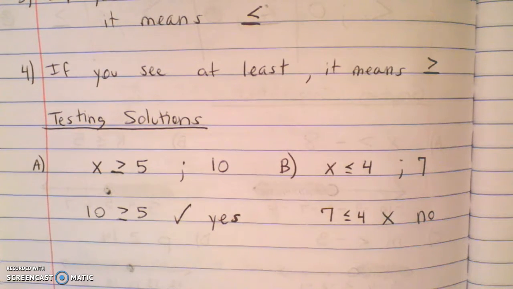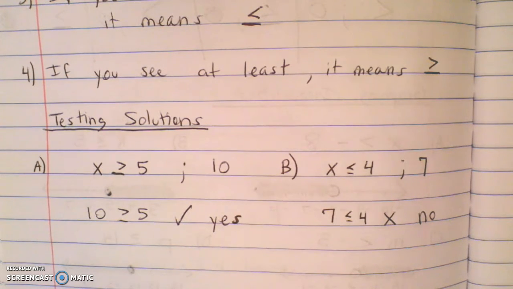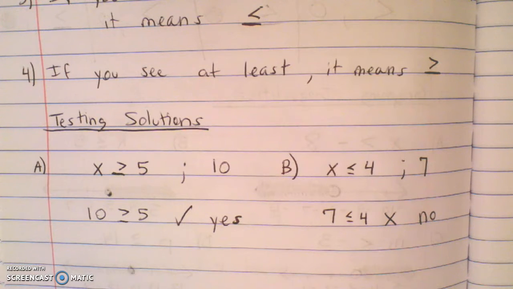So that's the intro to inequalities. You should be able to graph inequalities, write inequalities, and test solutions by plugging them in and seeing if they make the statement true or not.